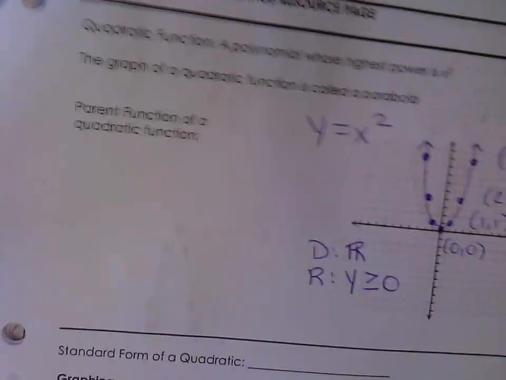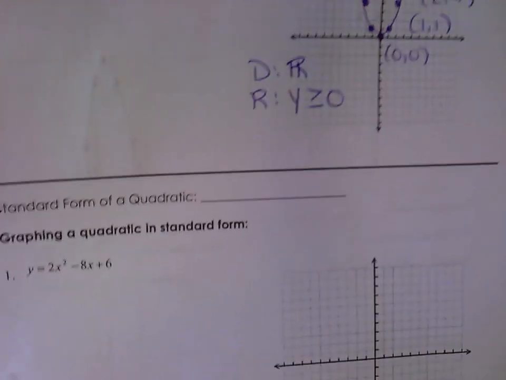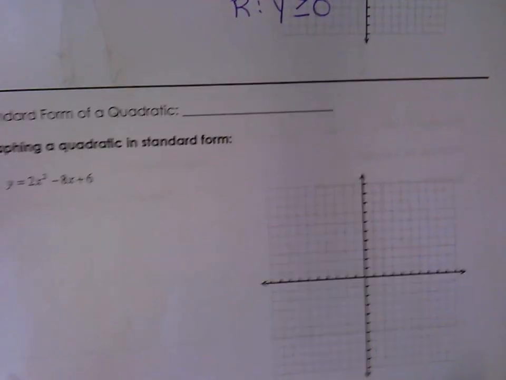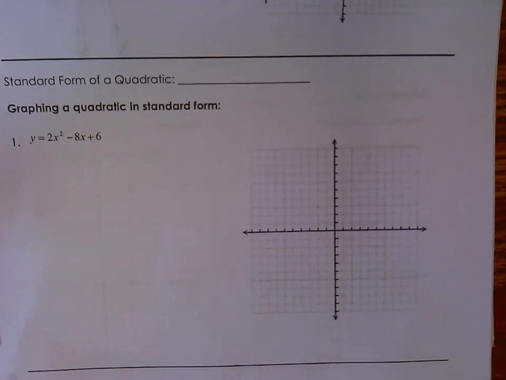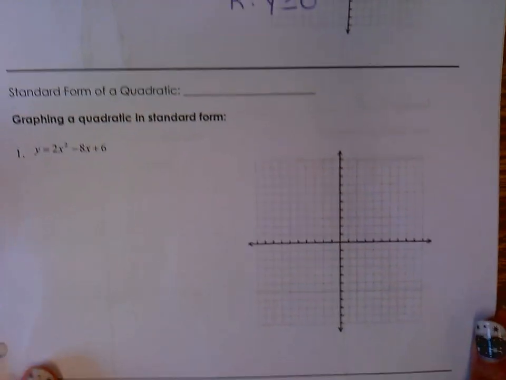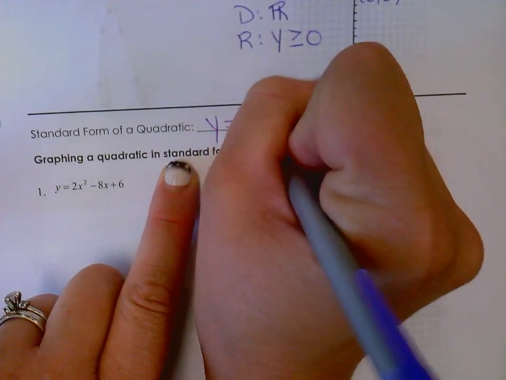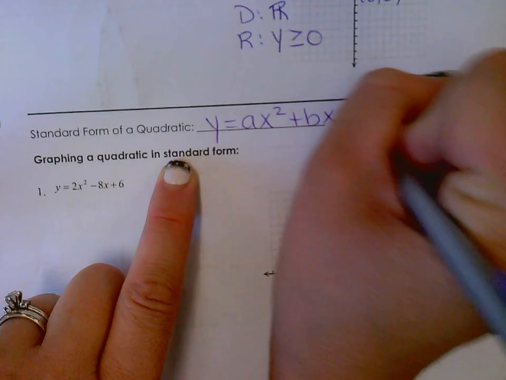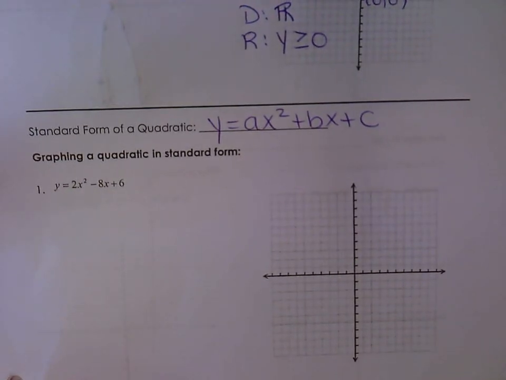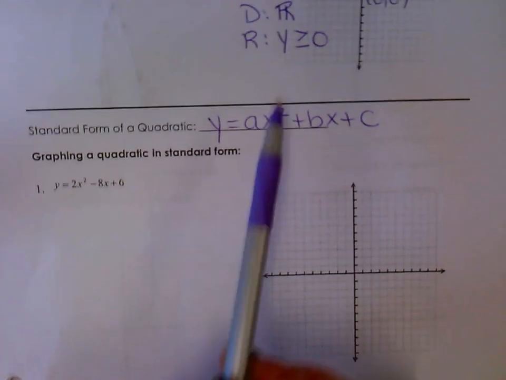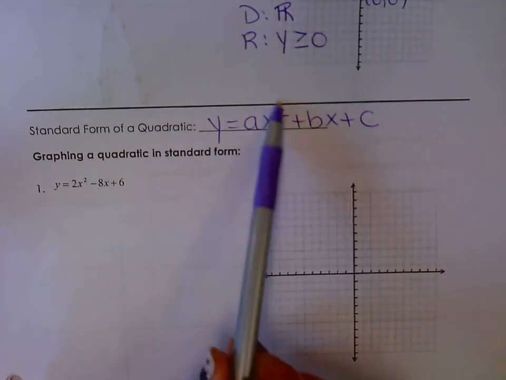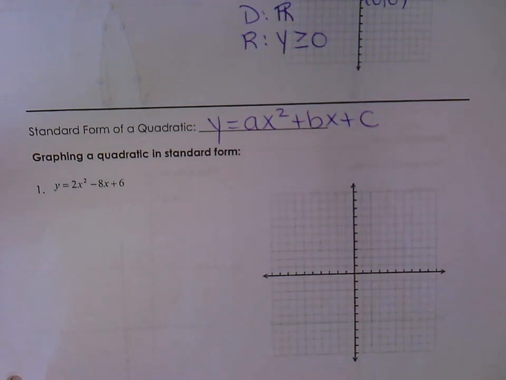So let's go back to the front page. I want to talk about standard form. So today I'm kind of planting the seeds of these different forms of a quadratic so that on Monday we can spend some time practicing them so you get really good at graphing quadratics. So standard form is ax squared plus bx plus c. So I call it the ABCs, and I usually go in order, A, then B, then C. And it's in order from the x squared term, then the x, and then the constant.